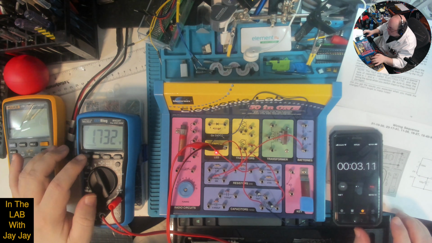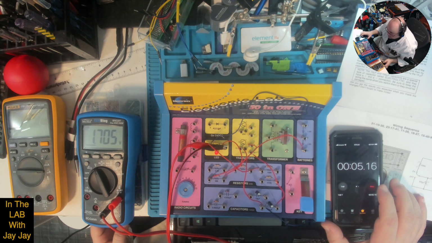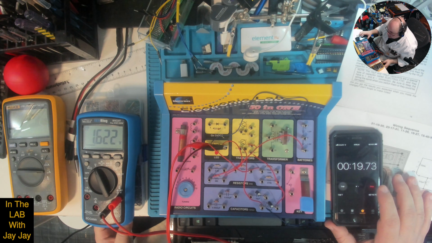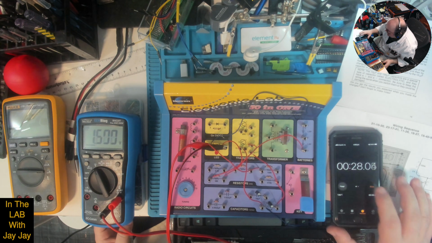When it goes below 1.6. Oh gee, it's really hanging in there at 1.64, 1.63, 62, 61, and okay, I'm going to call it now.